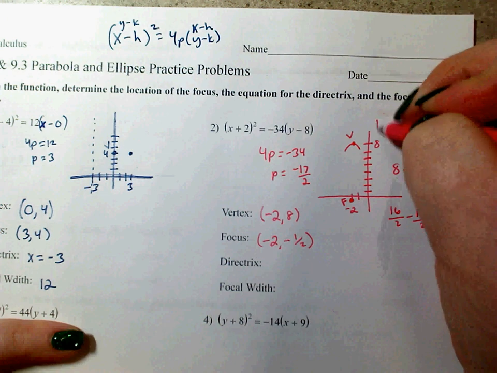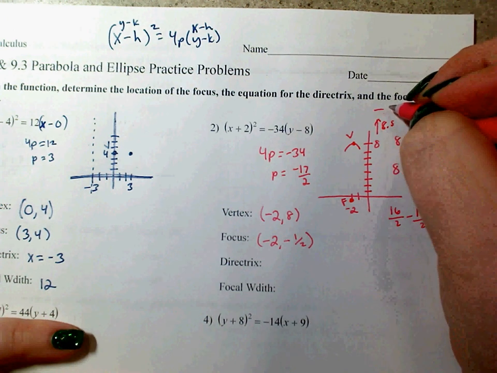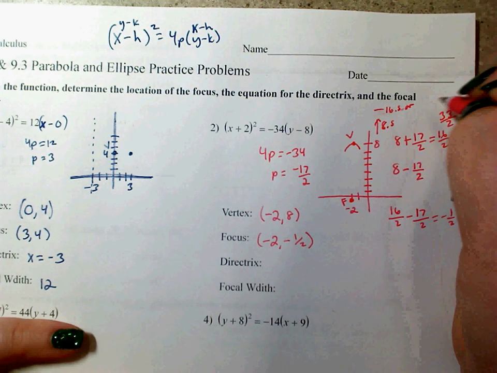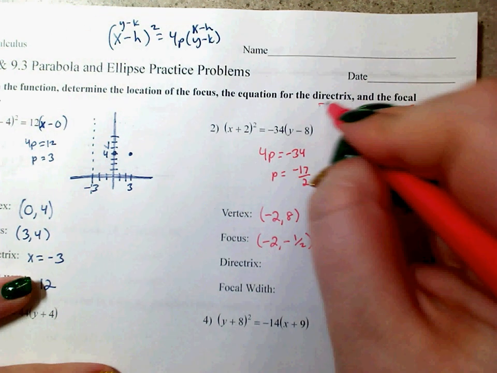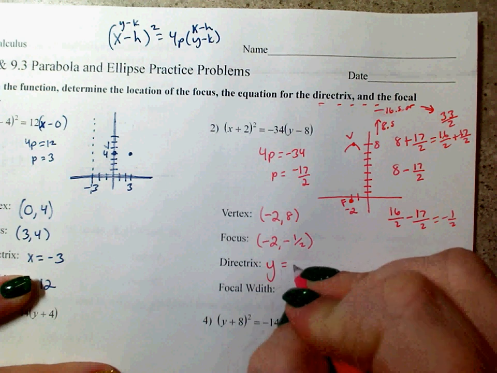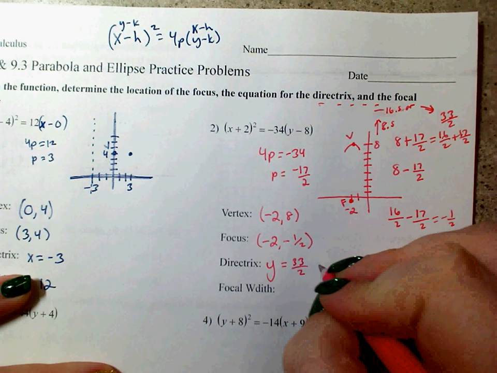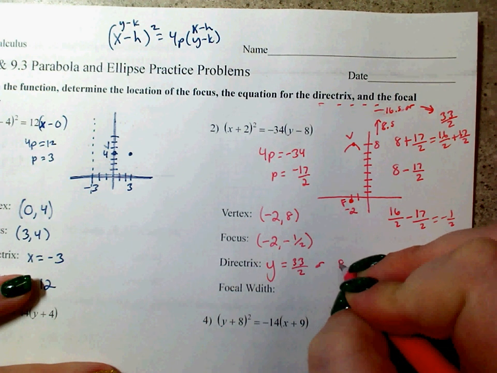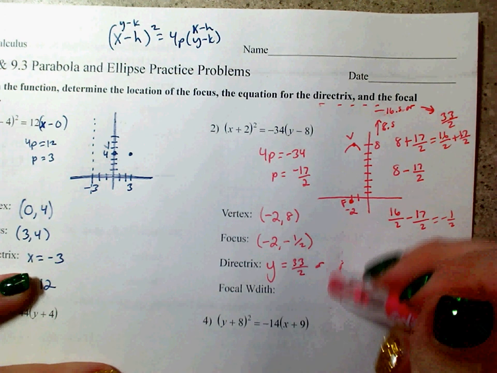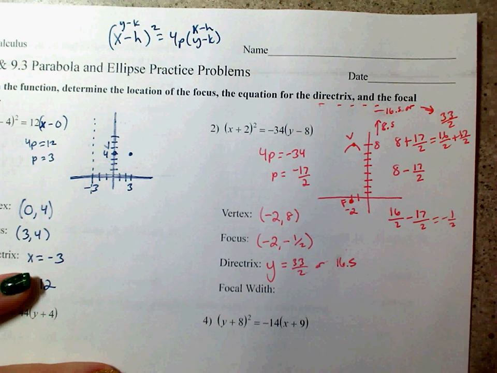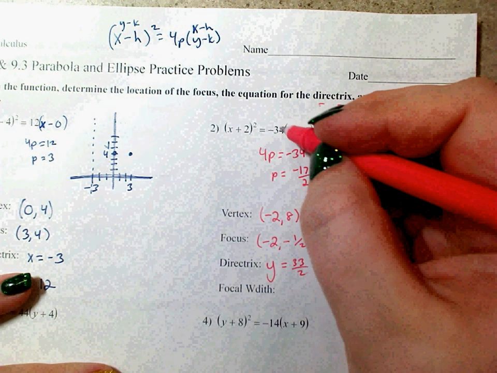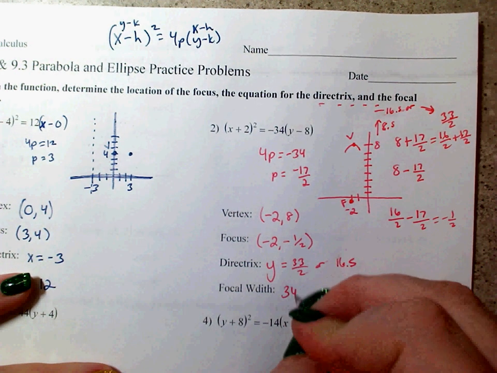So if you go up 8.5, you end up at 16.5 or 33 halves. Now your directrix is a horizontal line, so it is the equation y equals 33 halves, or 16.5. Focal width is a positive 34 because remember focal width is always positive.